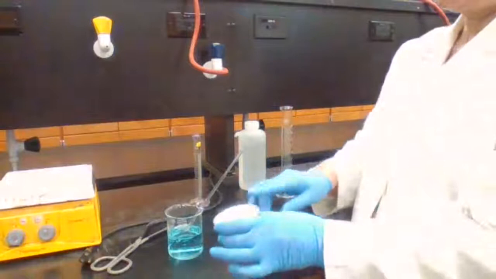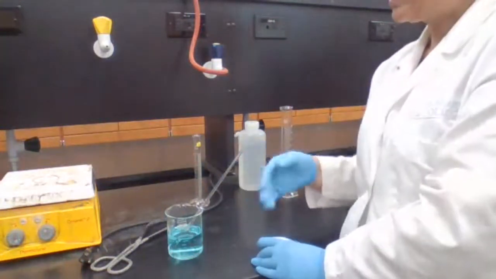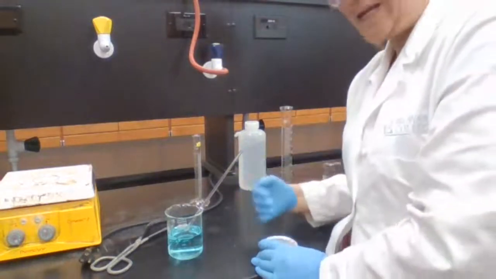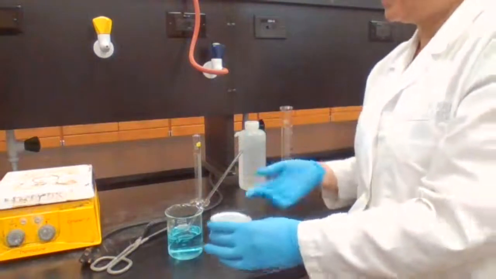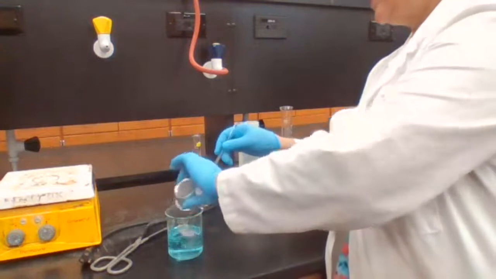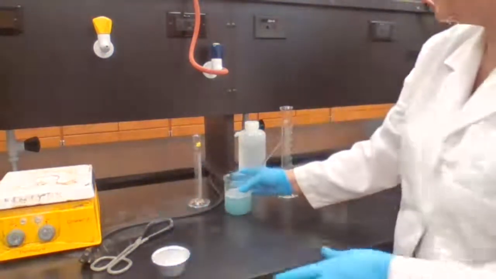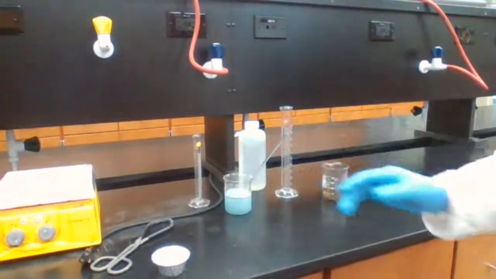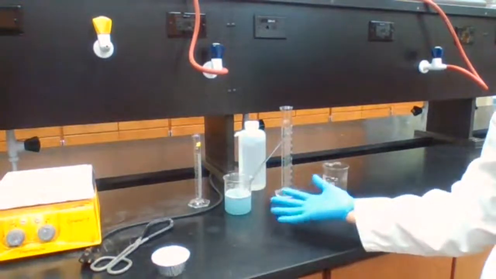The only problem with the magnesium is that it's going to give up hydrogen gas. So we have to make sure there is no open flame. And I'm not going to stay next to the setup and inhale those hydrogen gas. So I try to avoid inhaling of the hydrogen gas. The reaction is taking place now.